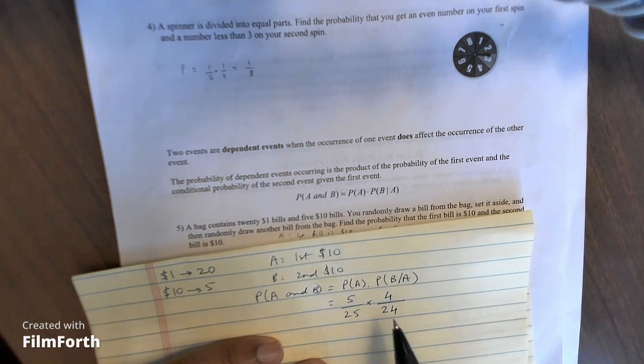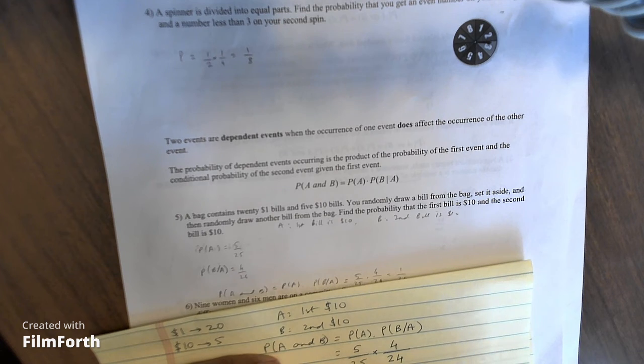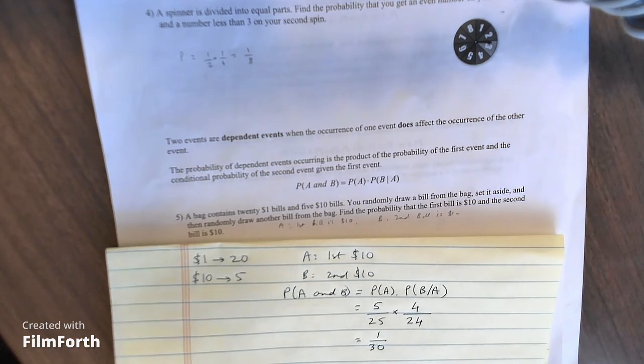You can see how the dependence has changed the probability, because you've already taken one out. Multiplying these, you get 1 over 30. So you have a 1 over 30 chance of pulling out two $10 bills in succession.